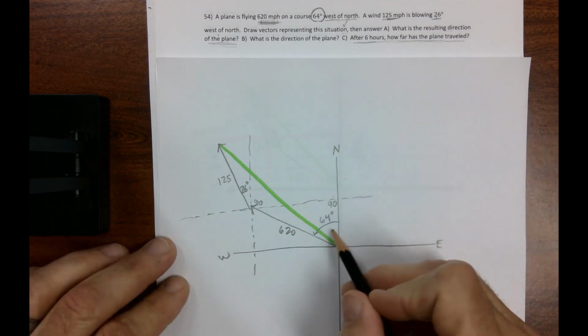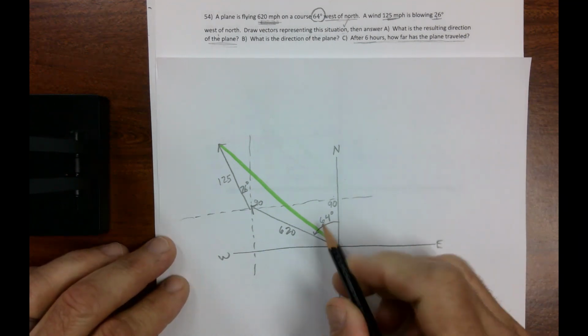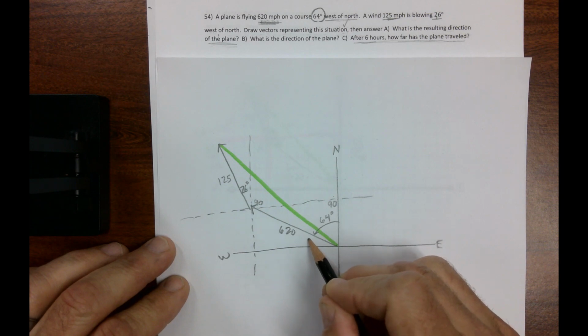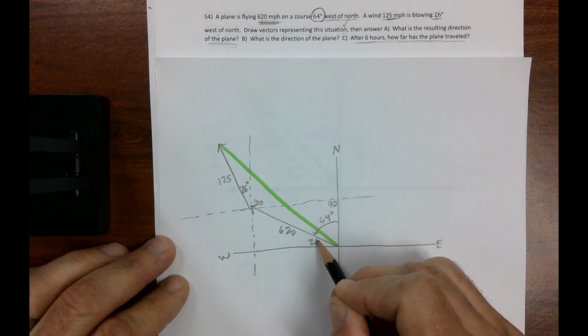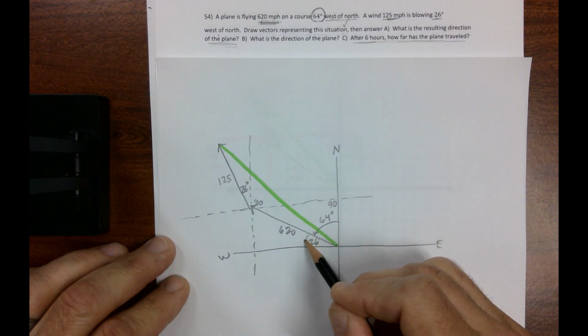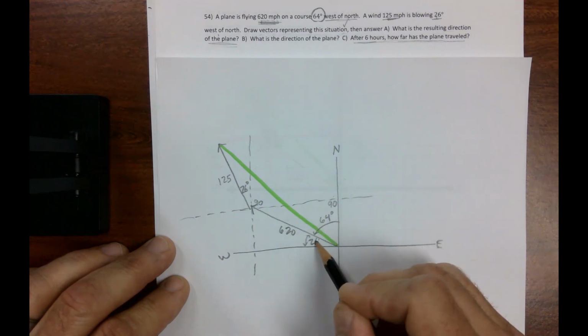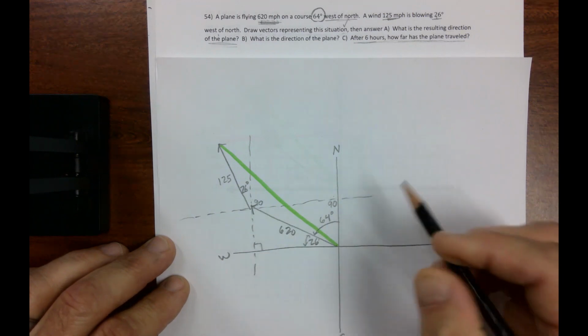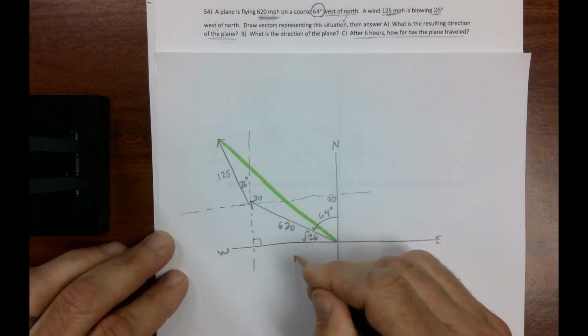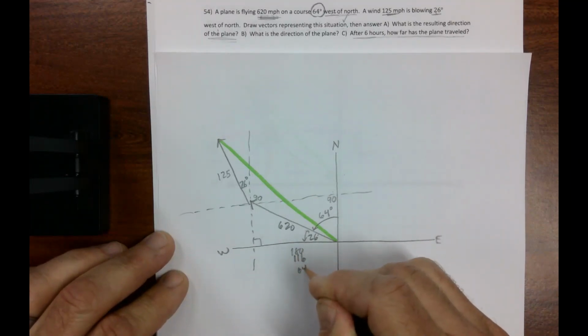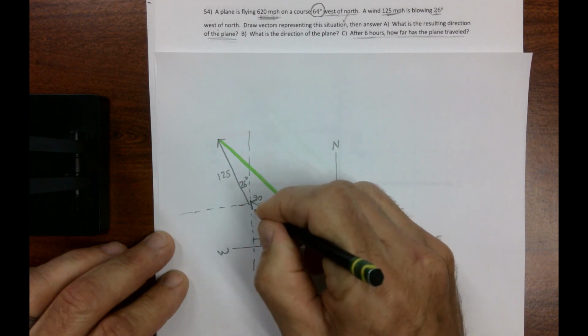If we take a look at this 64 degrees right here, it leaves us with 26 degrees right here. And if that's 26, we know this is 90 down here. 90 and 26 is 116. If we subtract that from 180, we get 64 degrees. That's what this one is right here.